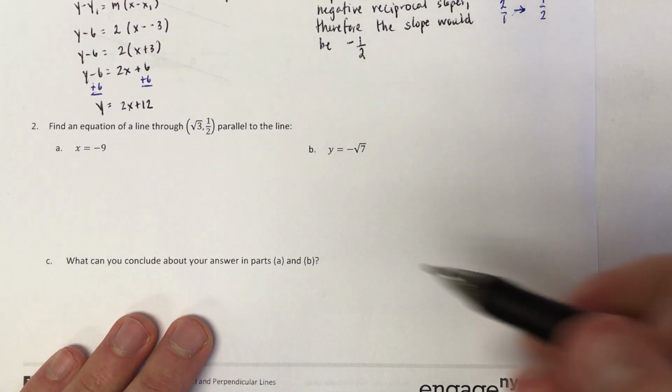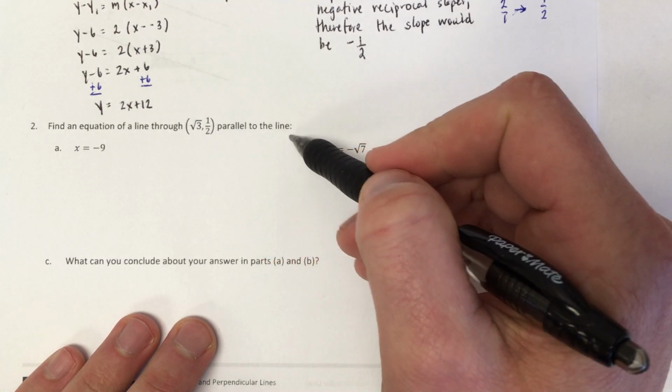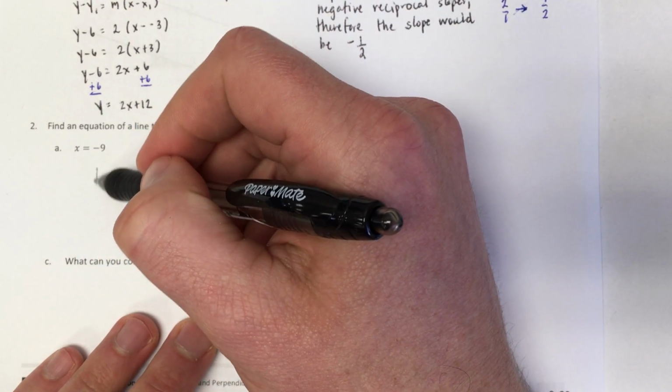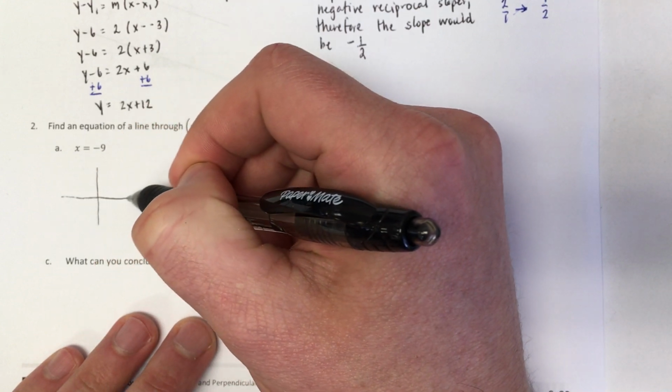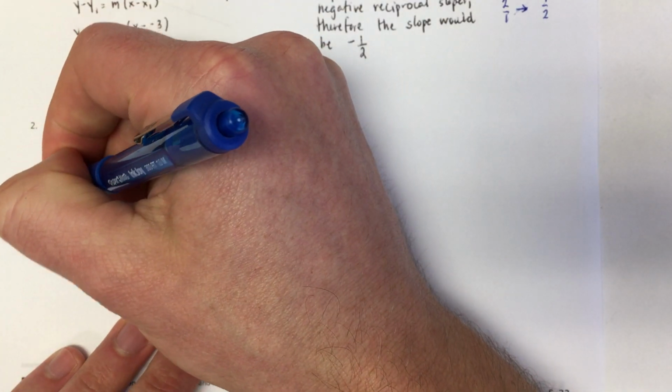And it says, find an equation of a line through the point square root 3 and 1/2 parallel to a line. And so if I quickly just give myself a sketch, I do have to remind myself that the x equals -9 is a vertical line.